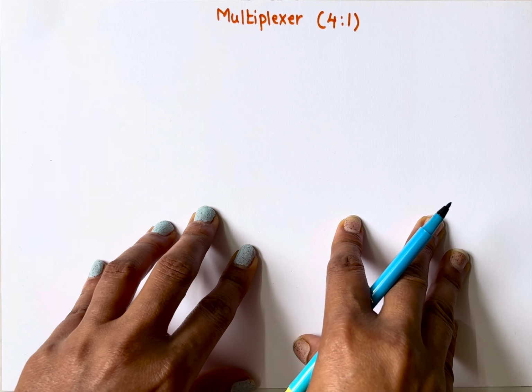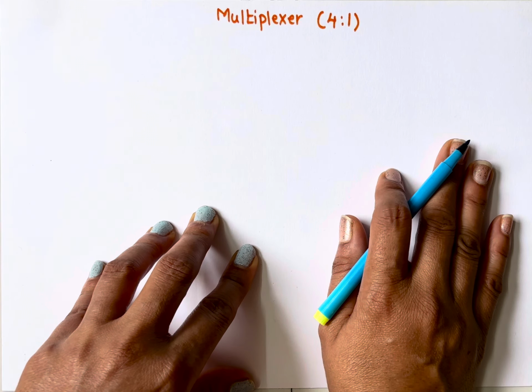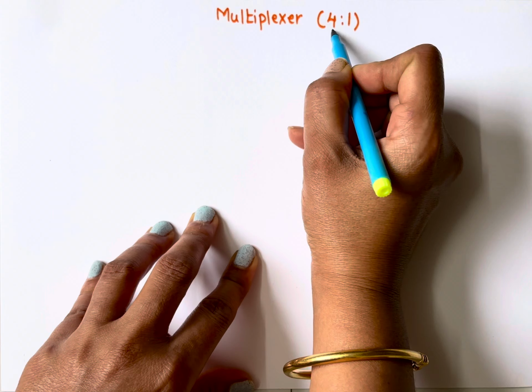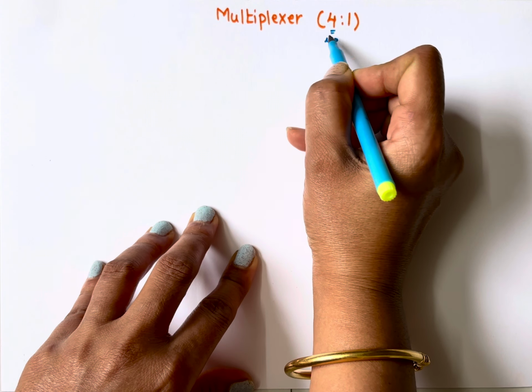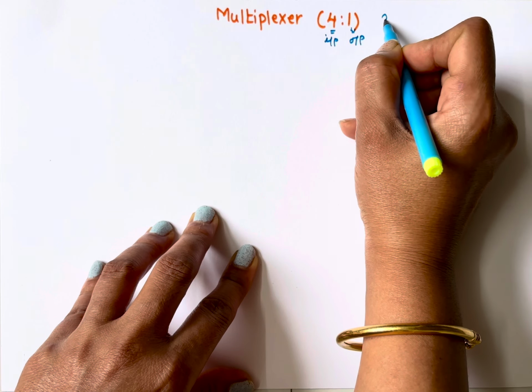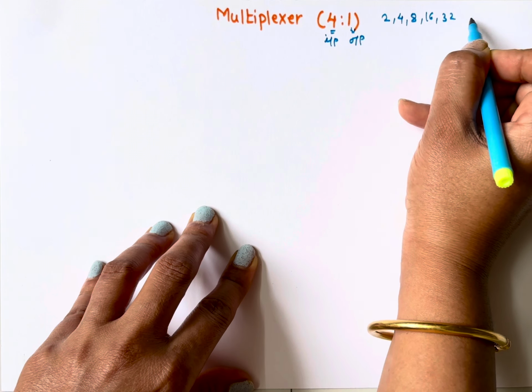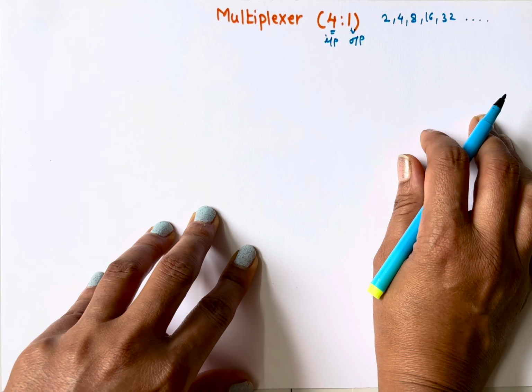So here, multiplexer is nothing but a combinational circuit which has multiple inputs and only one output. Inputs can be 2, 4, 8, 16, 32 and so on.